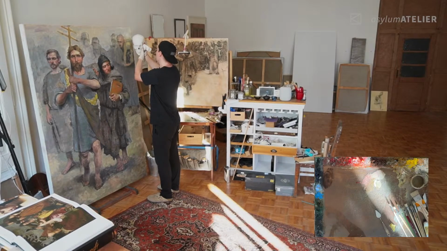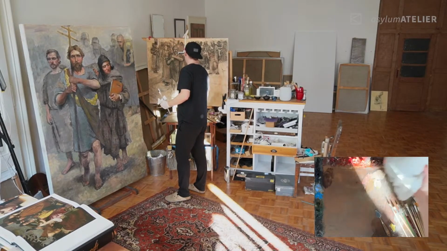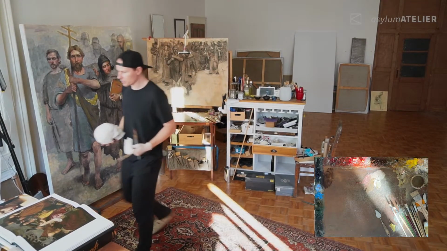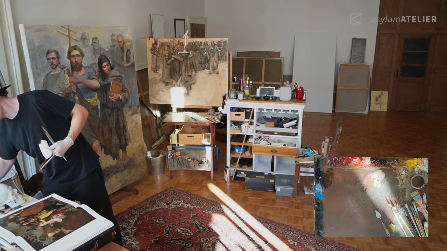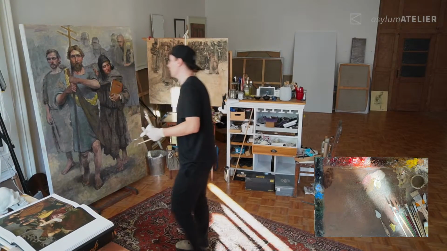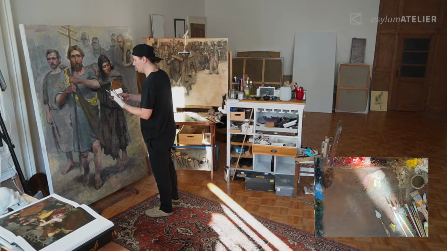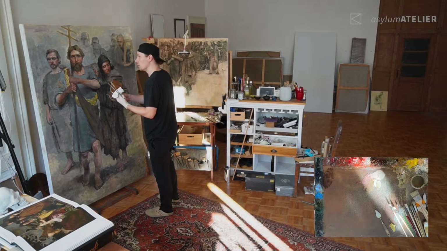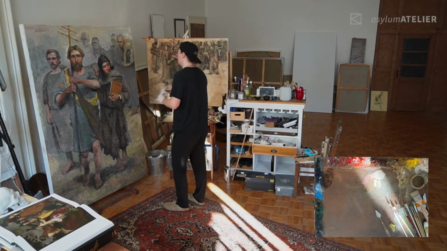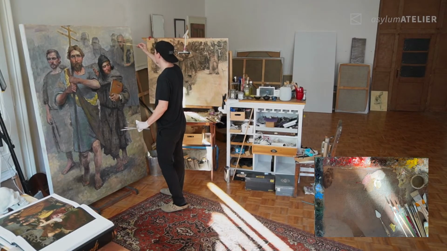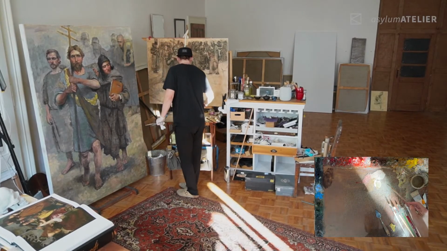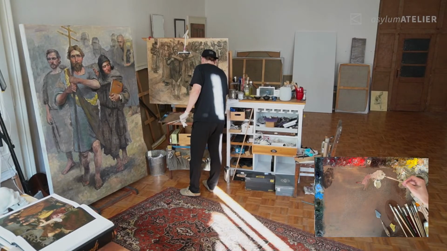I can see how much reflected light is right here, how much of that orange, warmish color is being reflected into that skull. So there should be a lighter value right here. This is annoying.